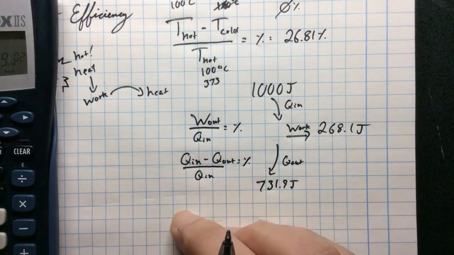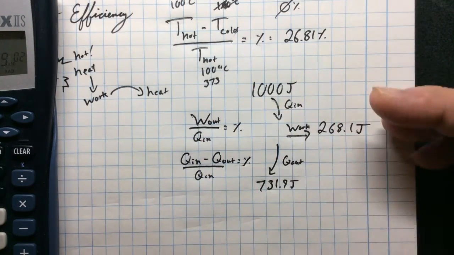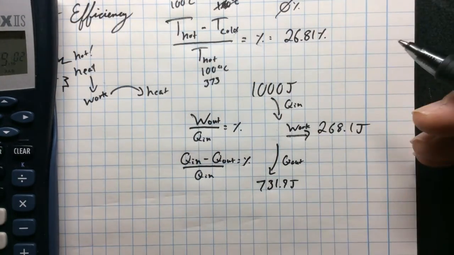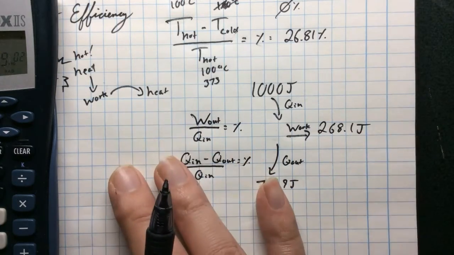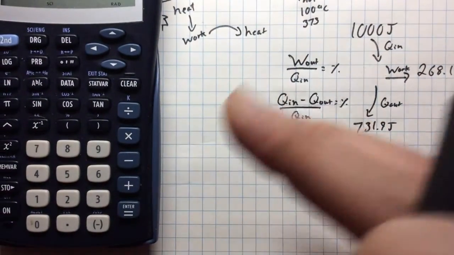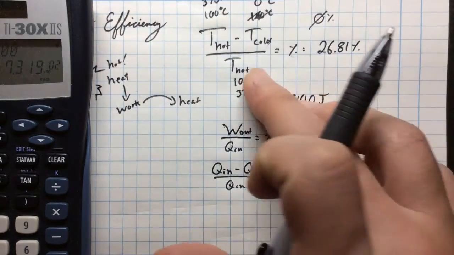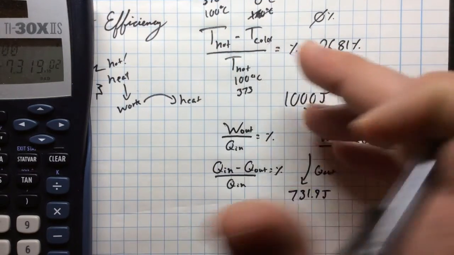This is a Carnot efficiency. This is the maximum efficiency based on your differences in temperature. So if we wanted to try to get a really, really good efficient system, what this tells us is that we need a really, really big difference in temperature.